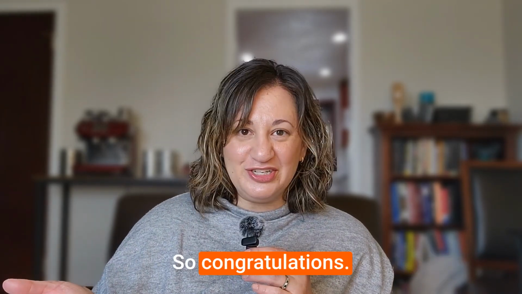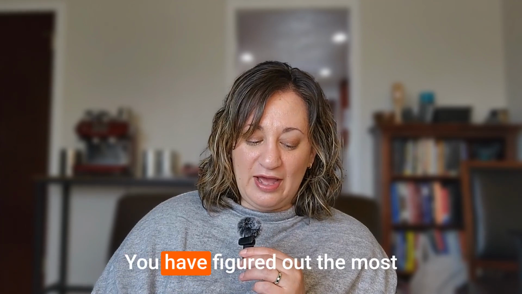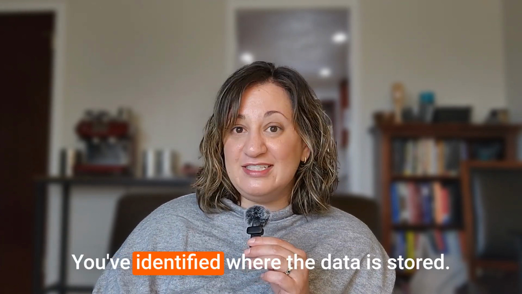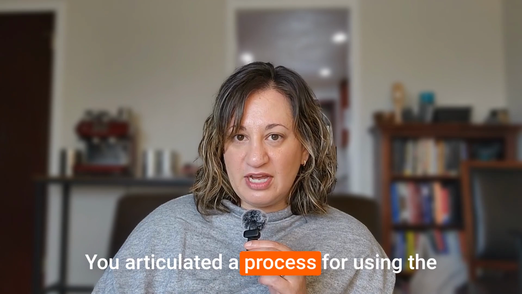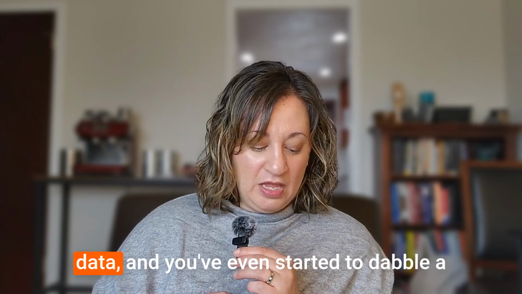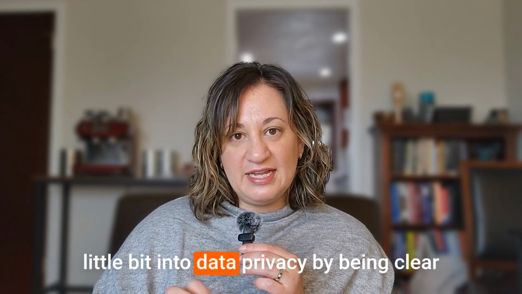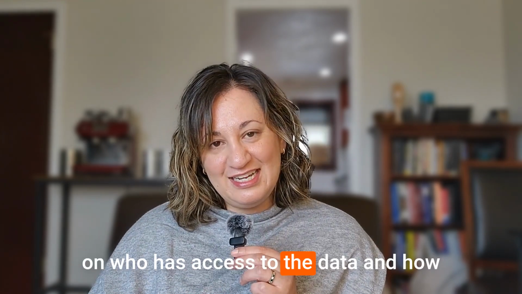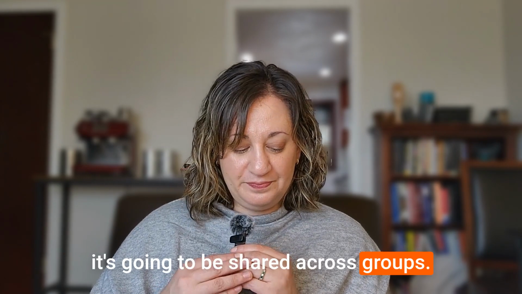So, congratulations. You have done the data management. You have figured out the most important data you're collecting. You've identified where the data is stored. You articulated a process for using the data. And you've even started to dabble a little bit into data privacy by being clear on who has access to the data and how it's going to be shared across groups.